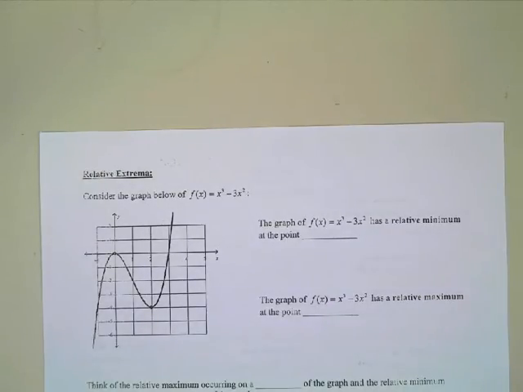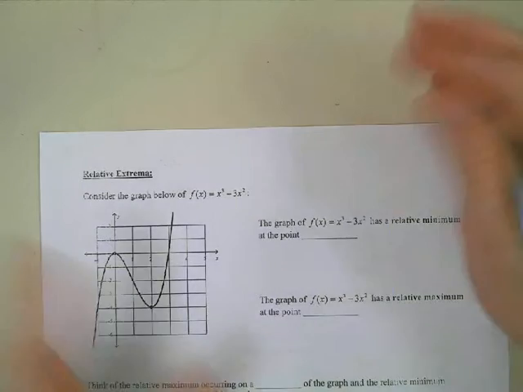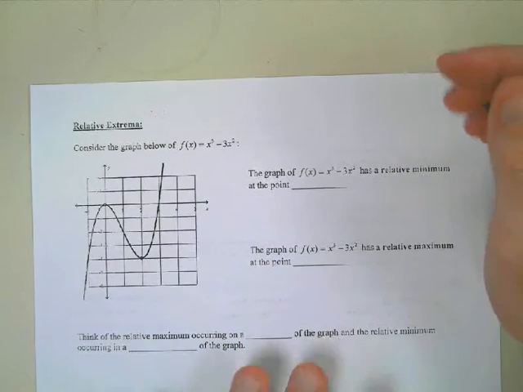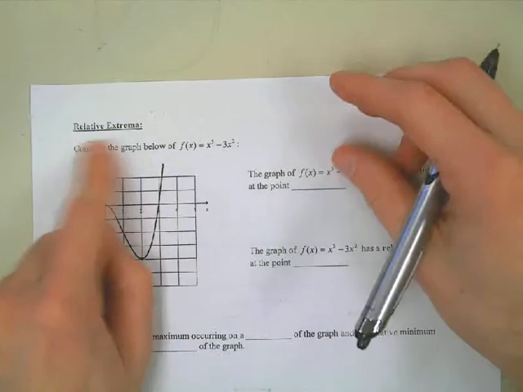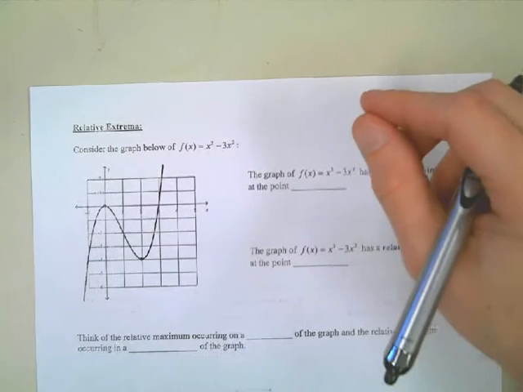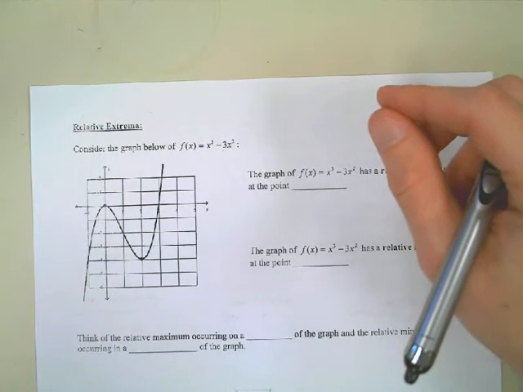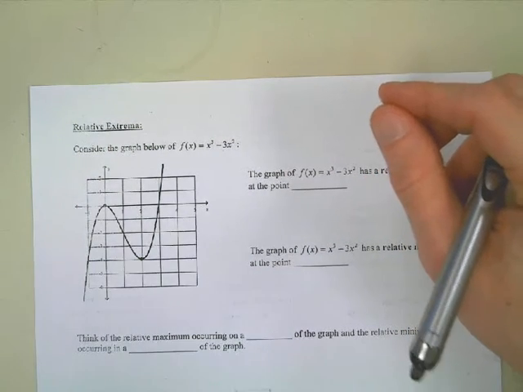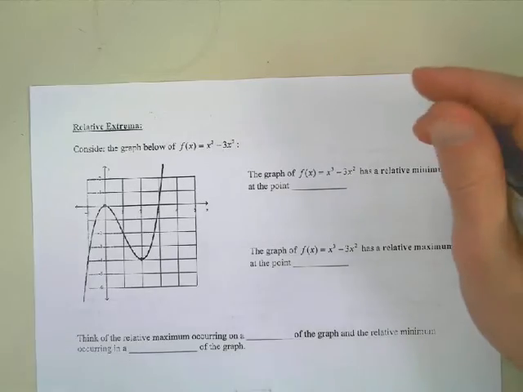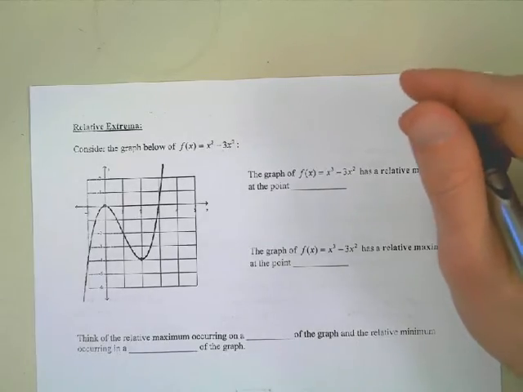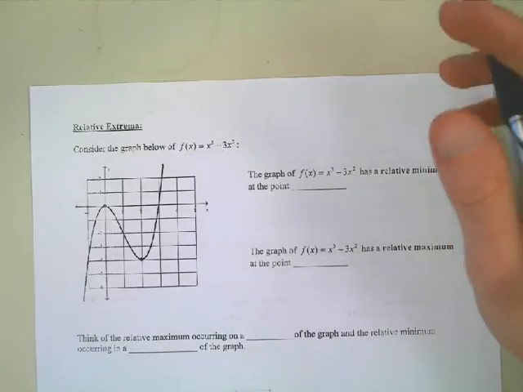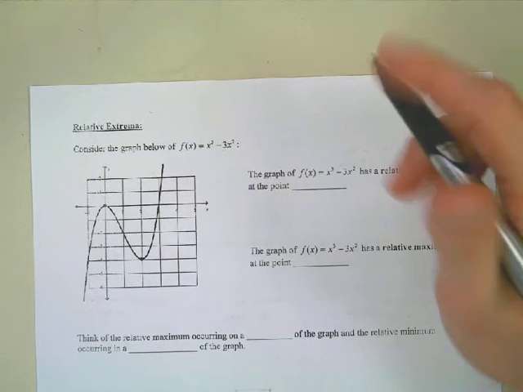Okay. Now let's look at another definition here, relative extrema. So now we're not talking about absolute extrema, we're talking about relative extrema.